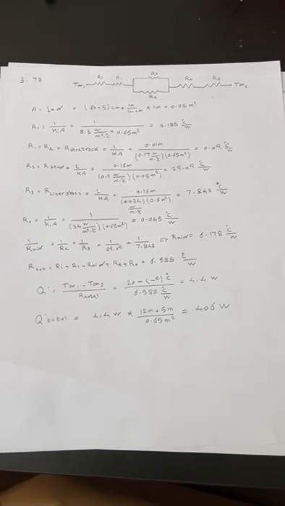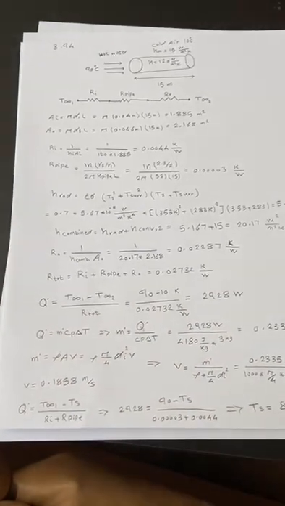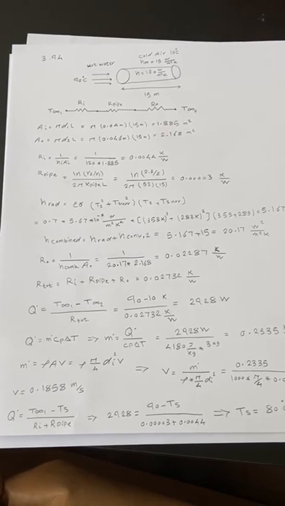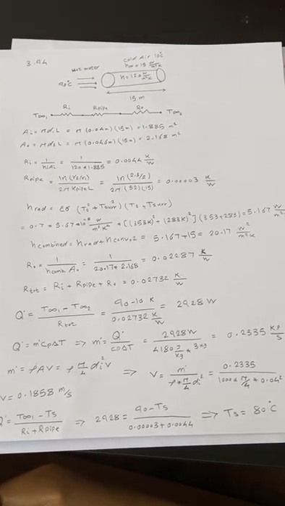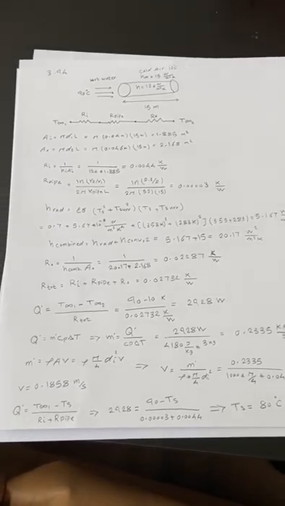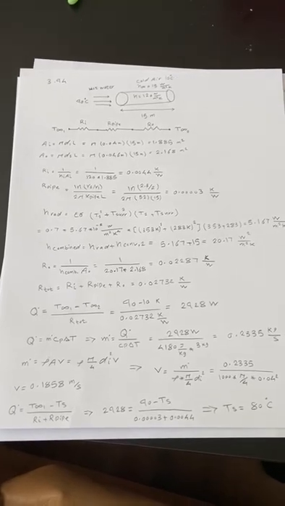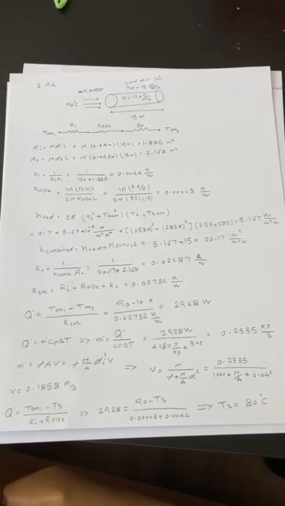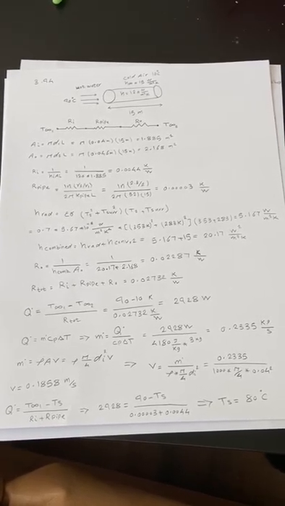The next question is question 394. It is a question about hot water at an average temperature of 90 degrees going through a pipeline, and it wants us to calculate the heat transfer rate, the surrounding temperature, the mass rate, and so on. So we calculate the two different areas, inner and outer, and calculate the resistances, Ri and R pipe.